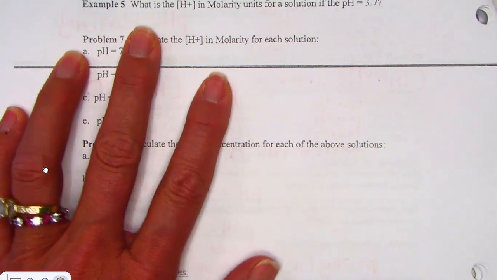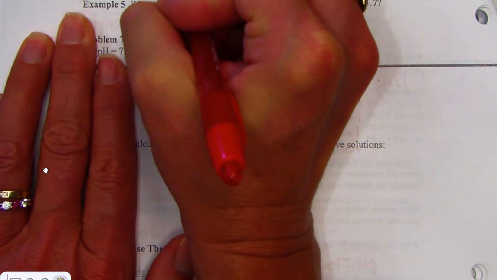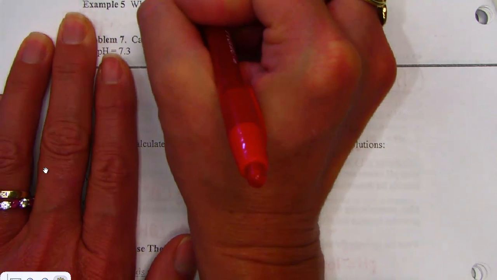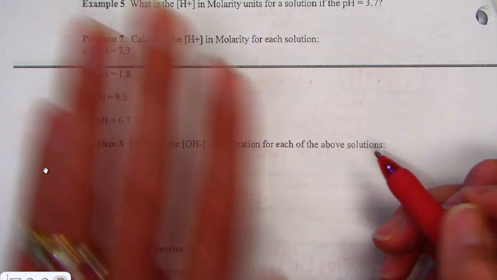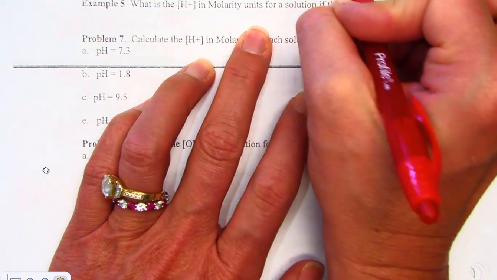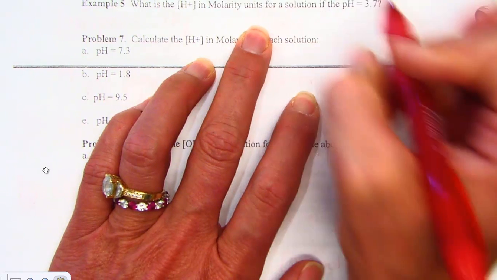On our next example, let's just record so it's on both papers here. Here's what we know. pH is negative log of hydrogen ion. And if I turn that around, 10 raised to the negative pH gives me hydrogen. Let's do the same thing for pOH. pOH is negative log of hydroxide ion.